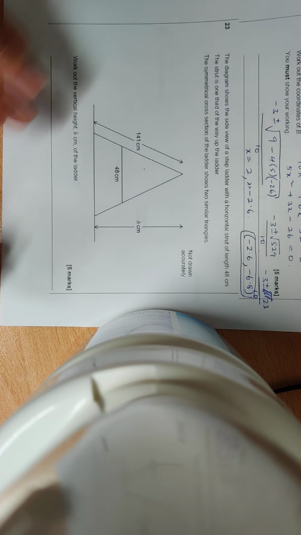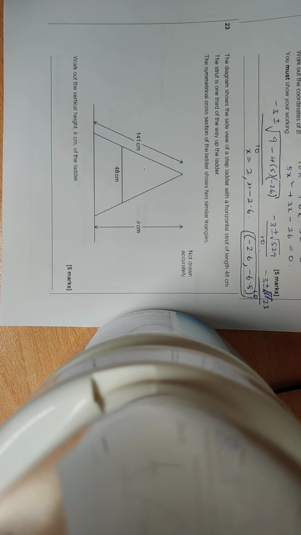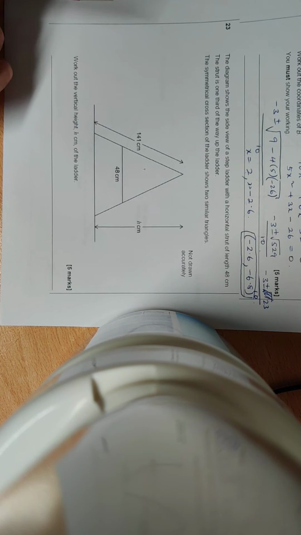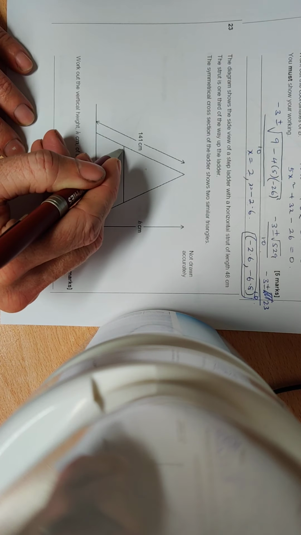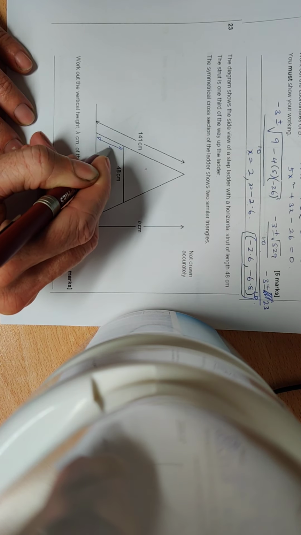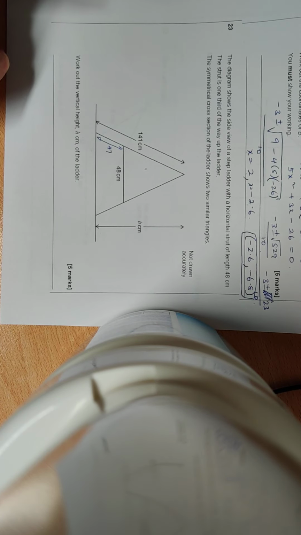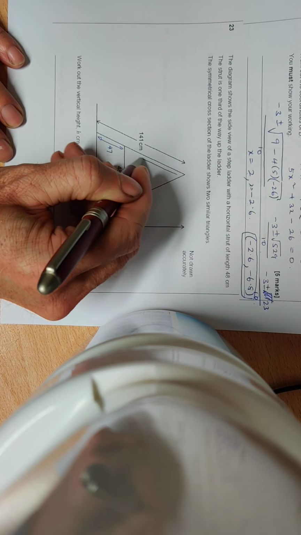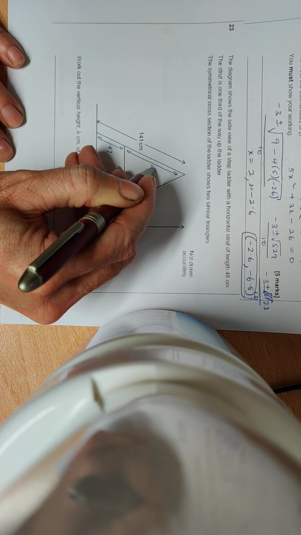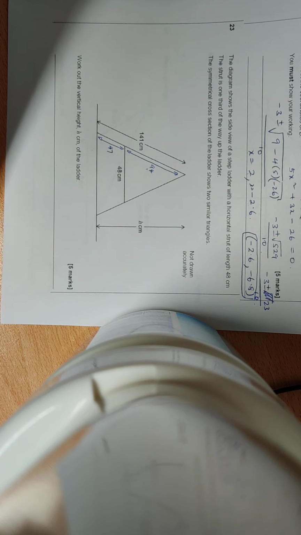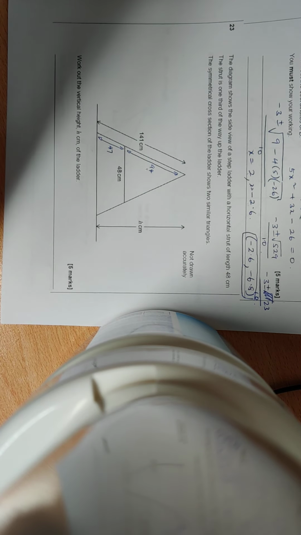So, second problem: the diagram shows the side view of a step ladder with horizontal strut 48. The strut is 1/3 of the way up the ladder. So see this here, 1/3 of the way up. If you divide 141 by 3, this is 47 here. See that distance there? And if you take 141 minus 47, that's 94. That's 94 there, okay? And the symmetrical cross-section of the ladder shows two similar triangles.